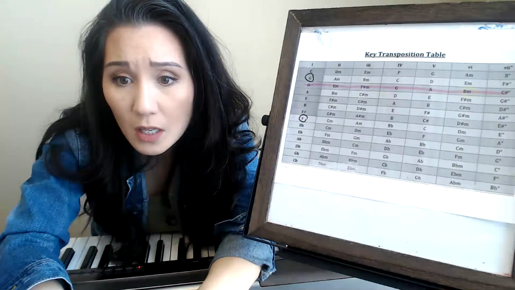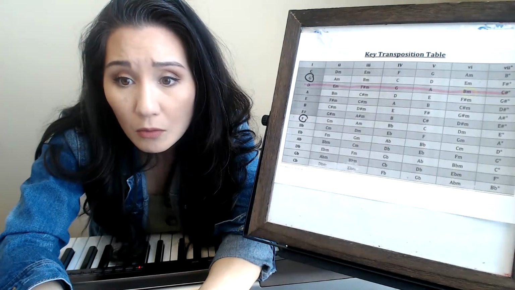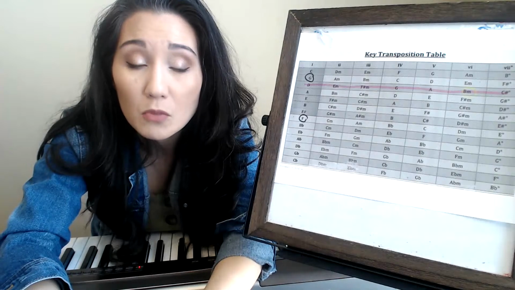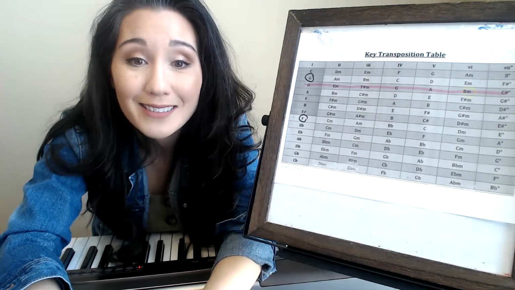Do you recommend using a capo or retuning the uke? I think that those are awesome tools to be able to utilize.